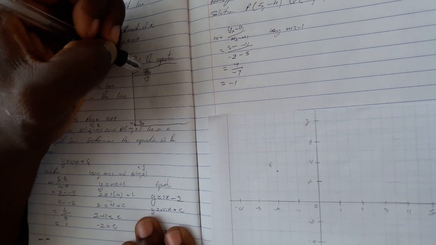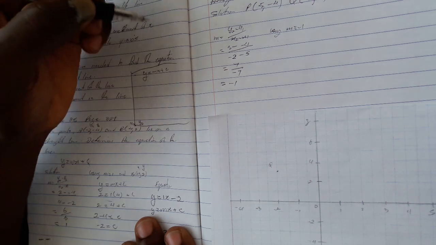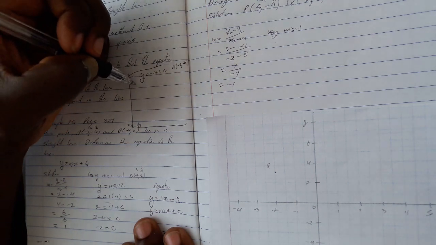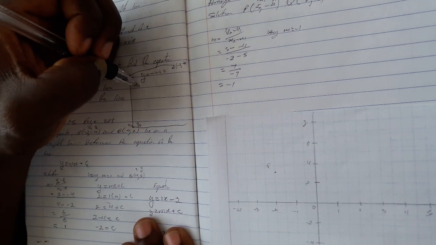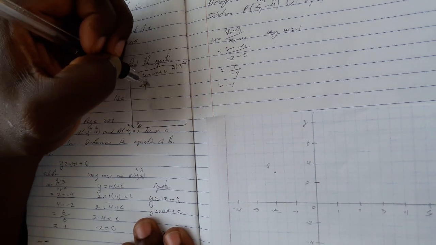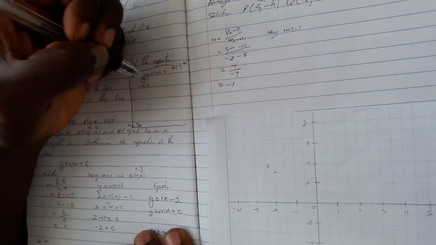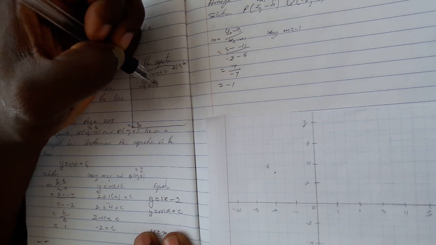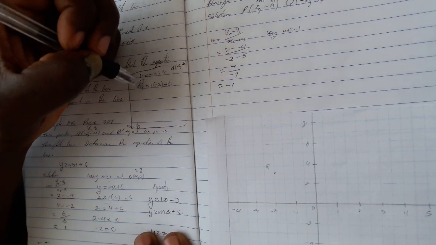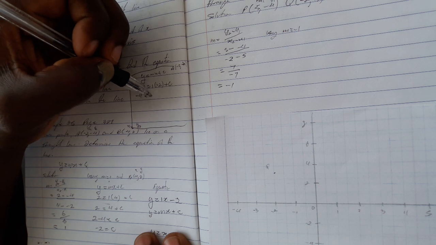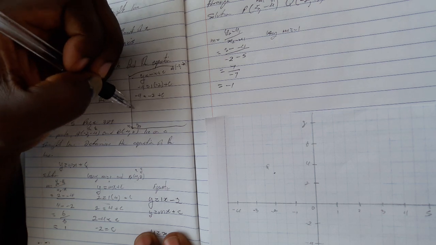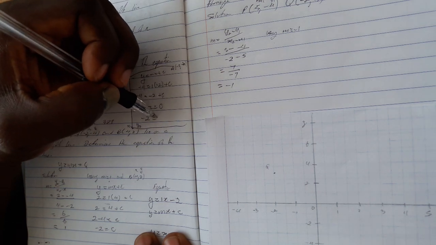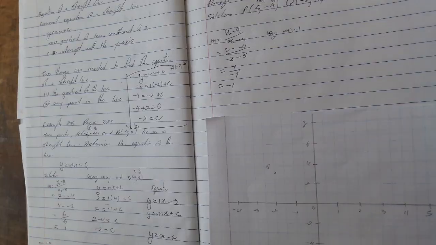So y equal to mx plus c, but the point is (-2, 3). So 3 equal to m is -1 times -2 plus c. So it's 3 equal to 2 plus c. Take over the 2. 3 minus 2 equal to c. 1 is equal to c. So we still get back the same c.